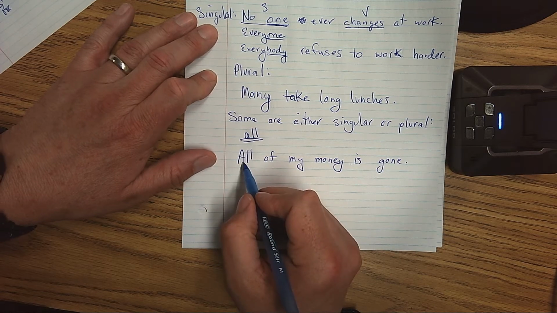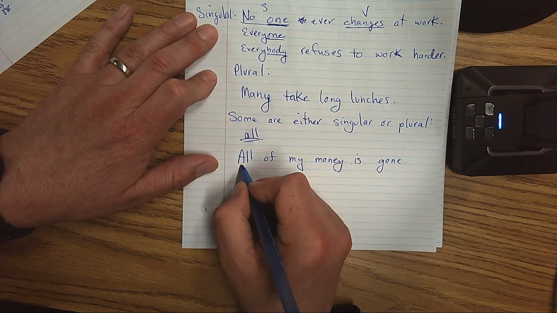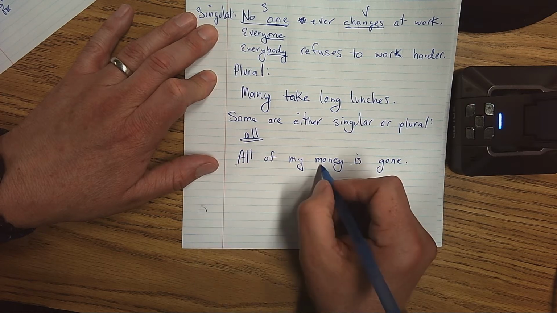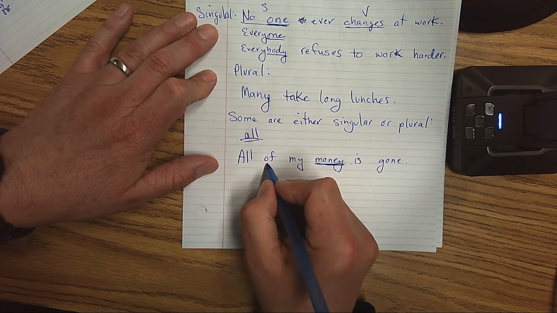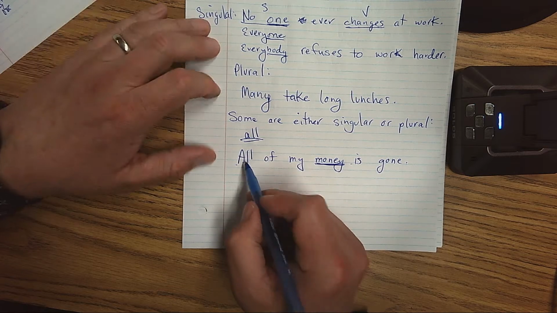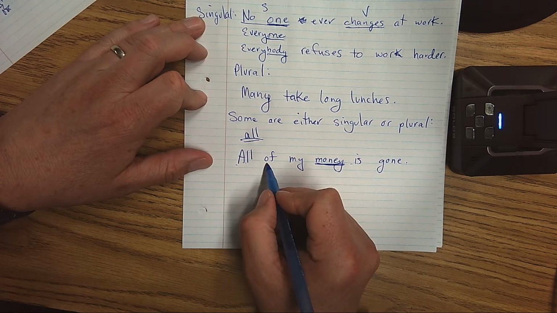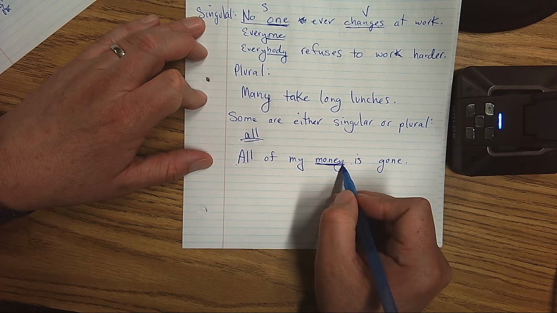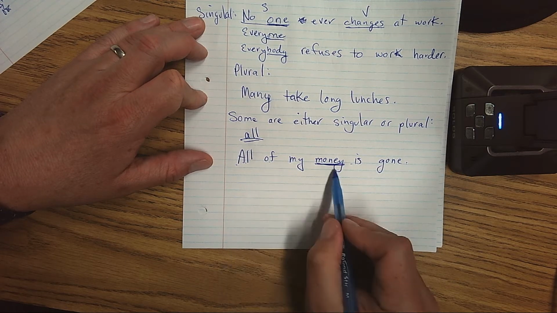But when you have one of these indefinite pronouns that can either be singular or plural, the word that decides whether it's singular or plural is the object of the preposition. That is the word at the end of the prepositional phrase. Remember, a prepositional phrase starts with a preposition, ends with a noun or pronoun.